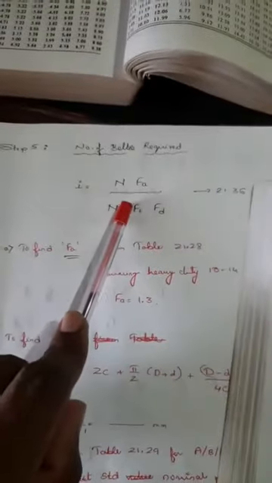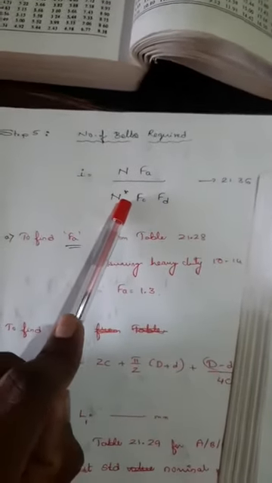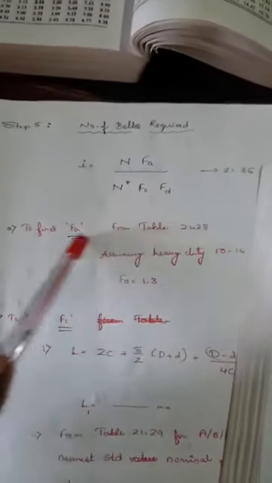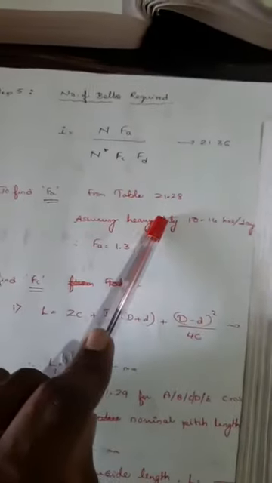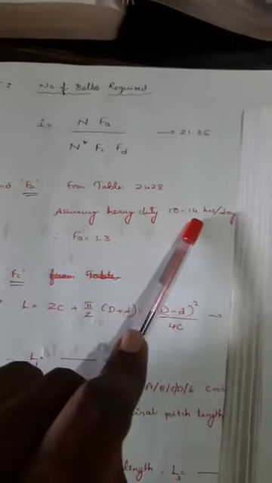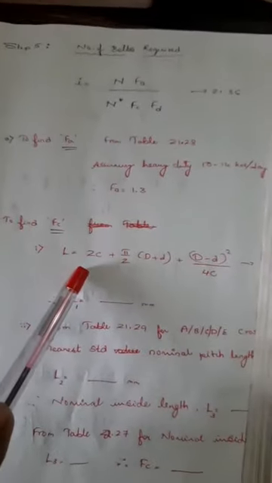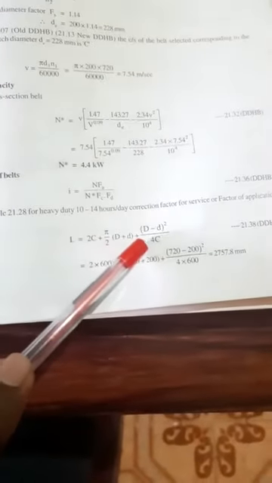Next, step 5, number of belts. The formula for number of belts is N into FA upon N dash FC into FD. Now to find FA, from table 21.28, assuming heavy duty 10 to 14 hours per day, we can take FA as 1.3. Now to find FC, first find the length L. L equals 2C plus pi by 2 (D plus d) plus (D minus d) the whole square by 4C, equation number 21.3.